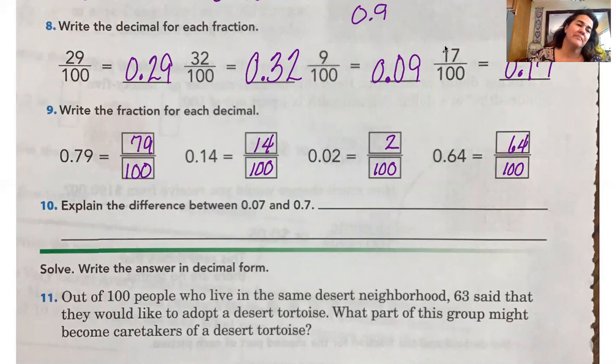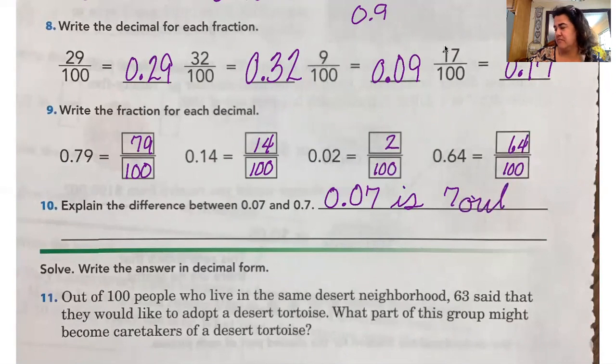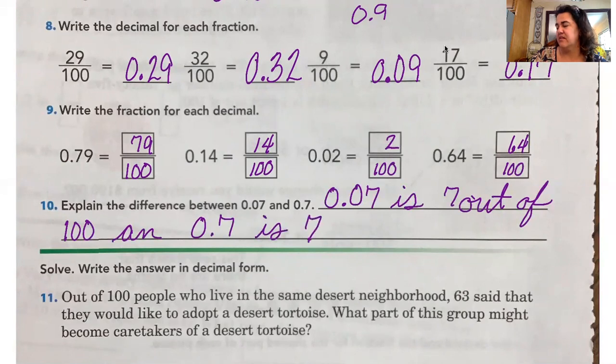Explain the difference between 7 hundredths and 7 tenths. Can you tell me? Well, we're going to say 0.07 is 7 out of 100, right? Because if we were to say that, it's 7 hundredths. And 0.7 is 7 out of 10.